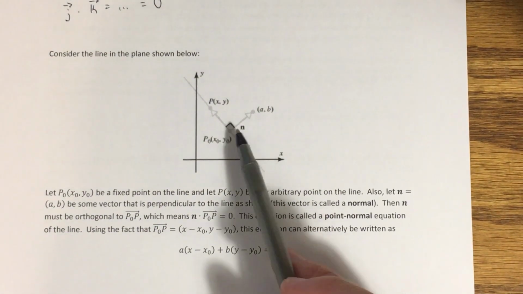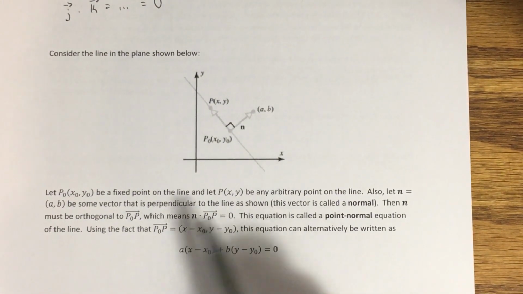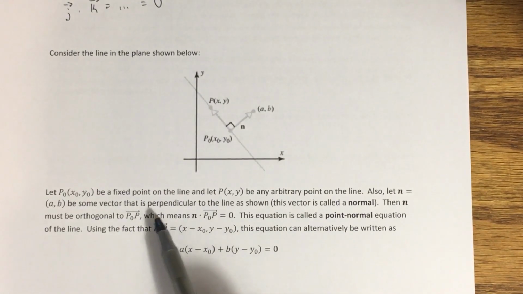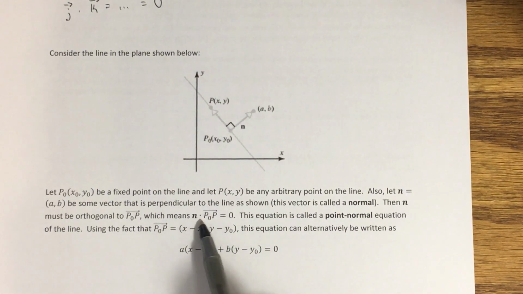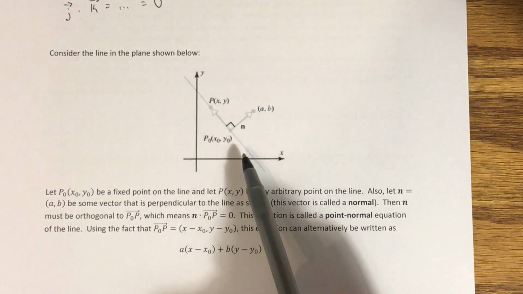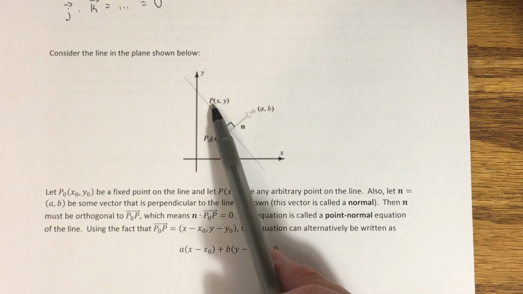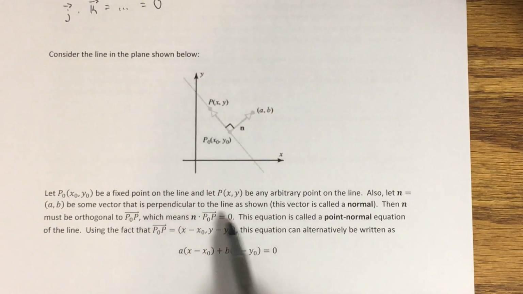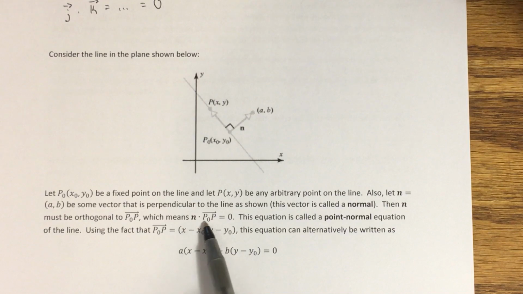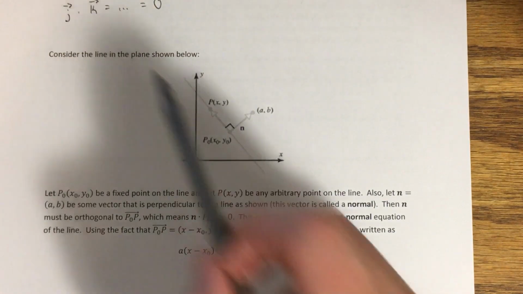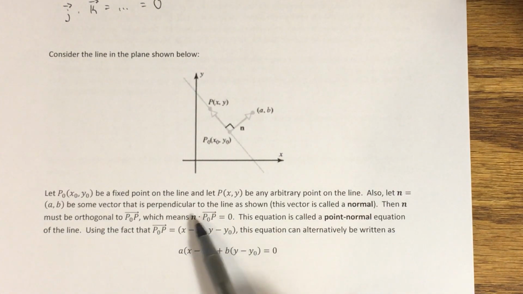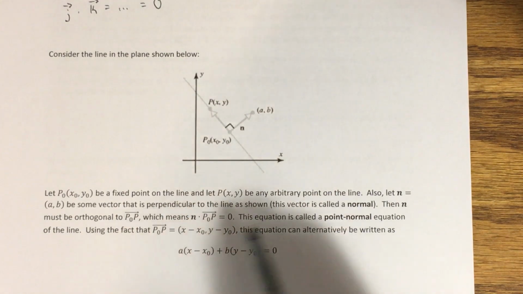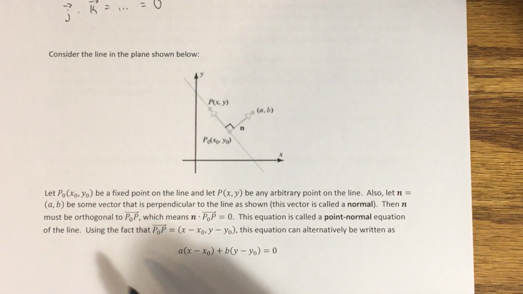So that n, which we call a normal vector or simply a normal, being orthogonal to the vector P naught P would say that their dot product is equal to 0. Now, this creates an equation that basically defines this entire line. And the reason for that is because P was chosen as an arbitrary point. So any point on that line, when used to create this vector, would have to satisfy this equation, making this an equation for that line. And we call this a point normal equation, because in order to come up with it, you need one point on the line and a normal vector.